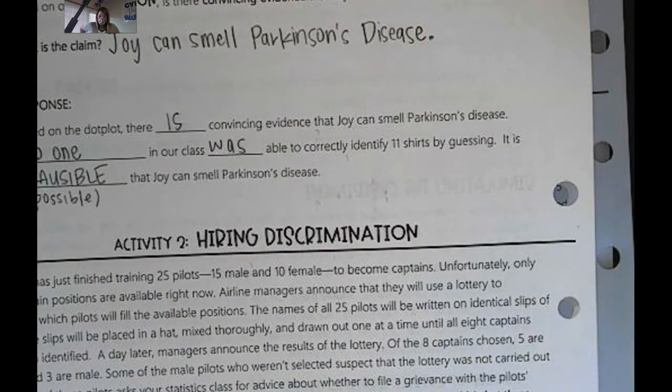Okay, so the people who are selecting the captains place them in a hat. A day later, the managers announced the results of the lottery. Of the 8 captains chosen, 5 are female and 3 are male. Some of the male pilots who weren't selected suspect that the lottery was not carried out fairly. One of these pilots asks your statistics class for advice about whether to file a grievance with the pilots' union. The key question in this possible discrimination case seems to be, is it plausible or believable that these results happened by chance? To find out, we are going to simulate the process that the airline managers use.